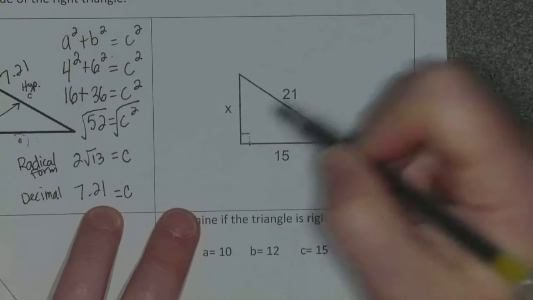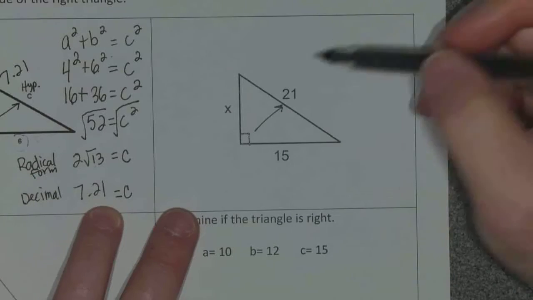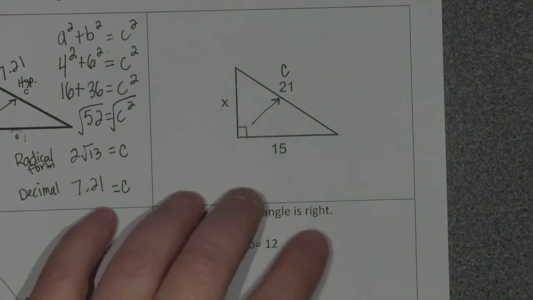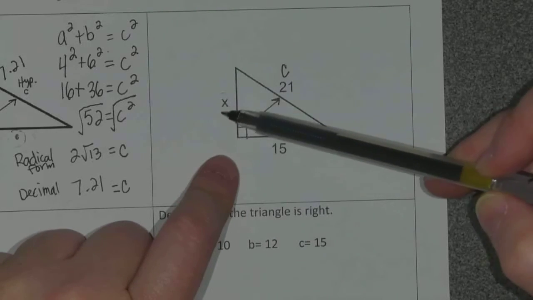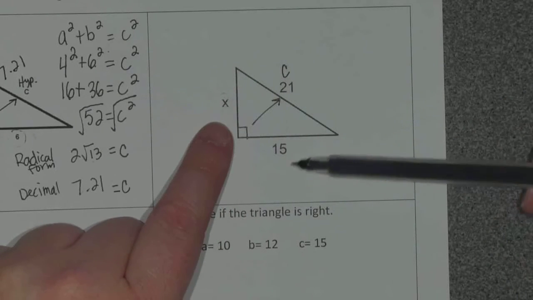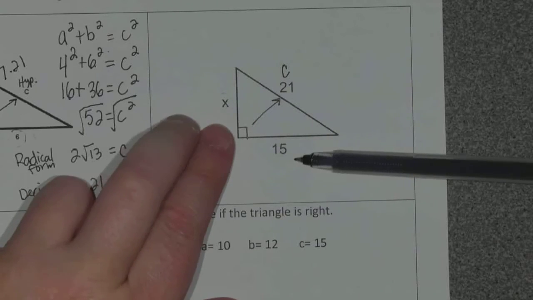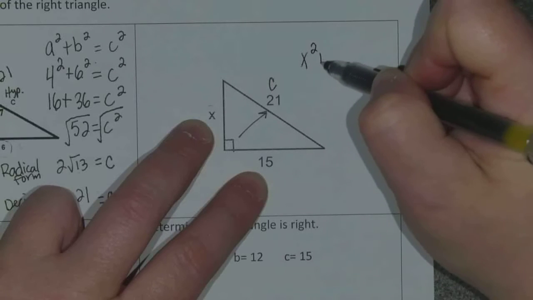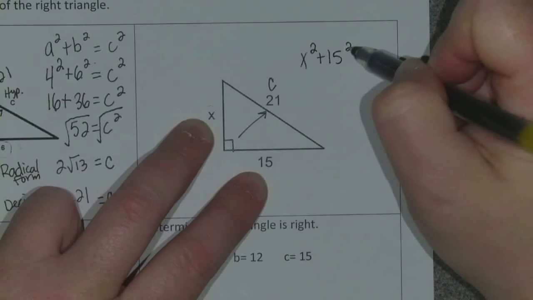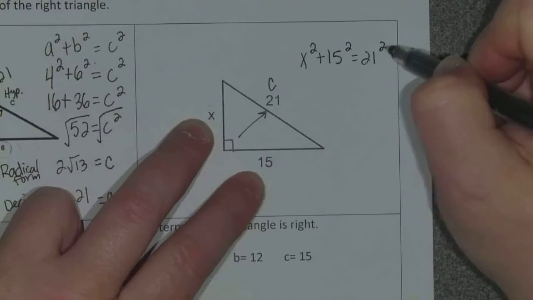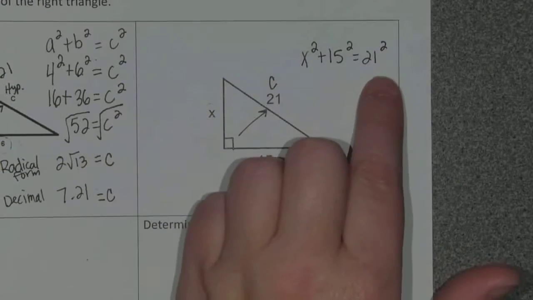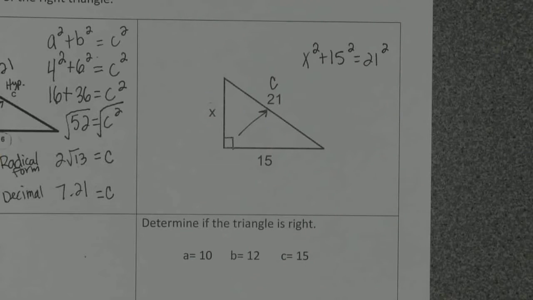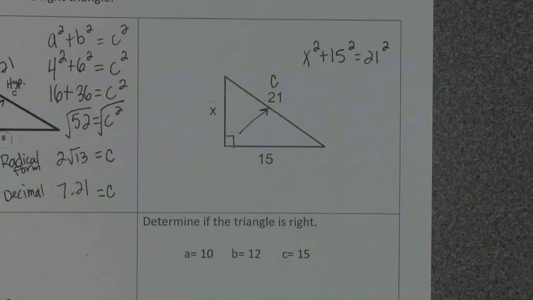This one clearly is the right angle. So this has to be my C value, the hypotenuse. Does it matter which one I put in for A or which one I put in for B? It doesn't matter. Okay, so I'm going to go x squared plus 15 squared equals 21 squared. So do you see this time how I have the C value? I'm going to put it in where it belongs. If I have C, it goes in on the other side.